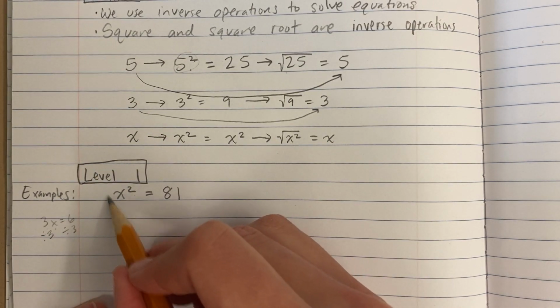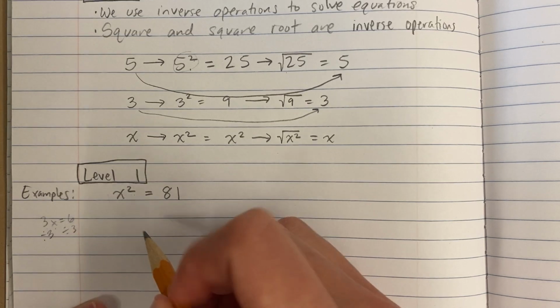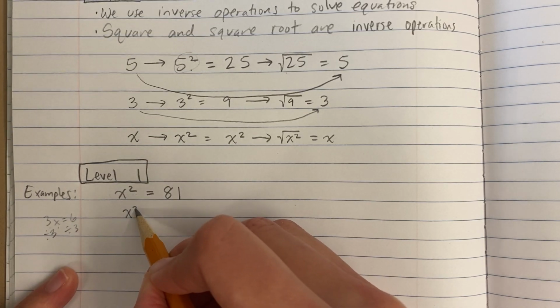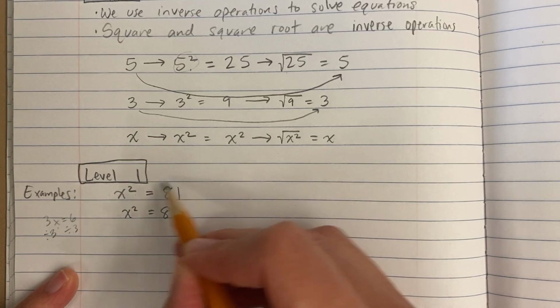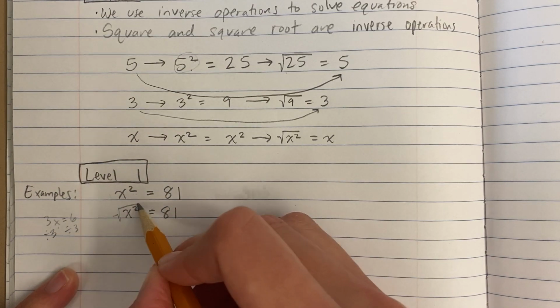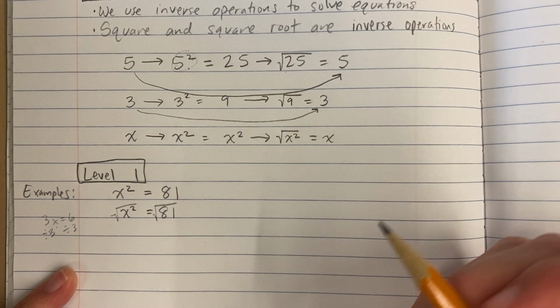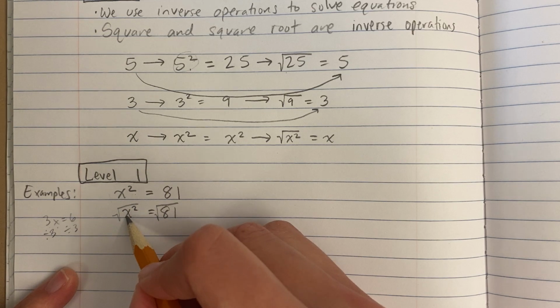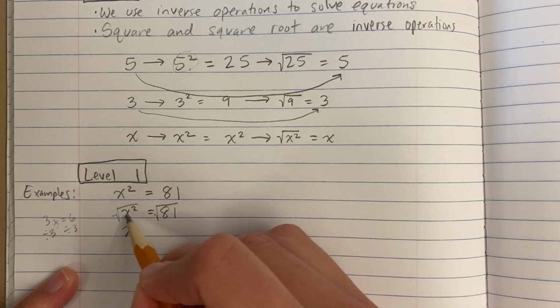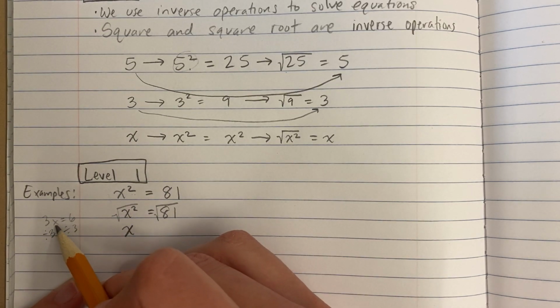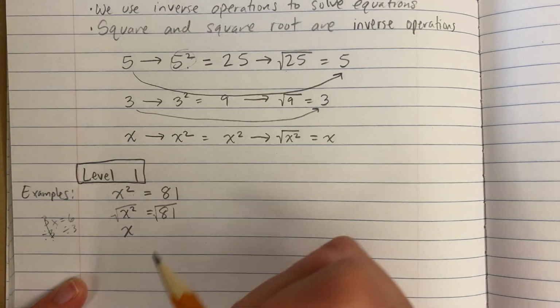What I would normally do is just write the square root sign on both sides. But I want you to be able to see in your notes what's actually happening here, so I'm going to rewrite the equation. This is the original equation, and I'm writing the square root sign on both sides. Now, x squared and square rooted is just x. Those are inverse operations. They undo each other, just like x being multiplied by 3 and divided by 3.